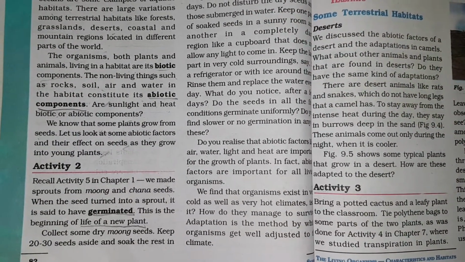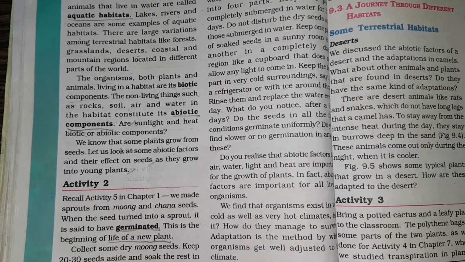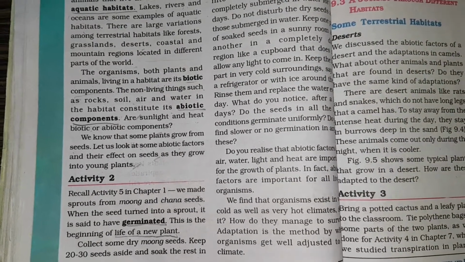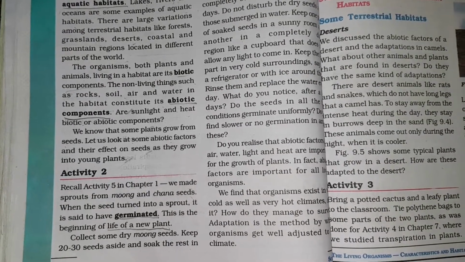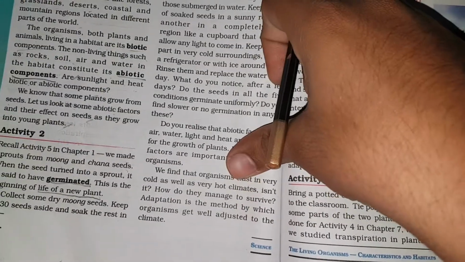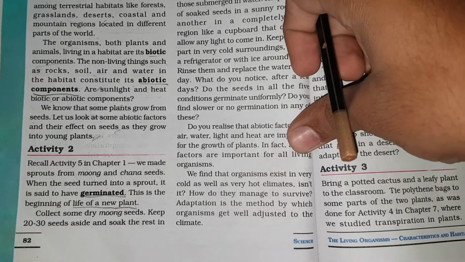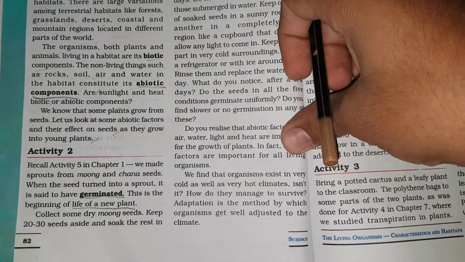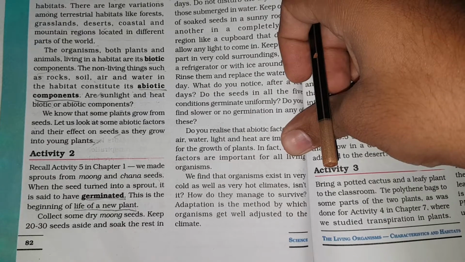सब कुछ abiotic factors are all important for the किसके लिए? लिविंग ऑर्गेनिजम्स के लिए. Because without air, without water, without light and without heat it cannot grow and it cannot make its own life. We find that organisms exist in a very cold as well as very hot climate, isn't it? How do they manage to survive? Adaptation is the method by which organism gets well adjusted to the climate.